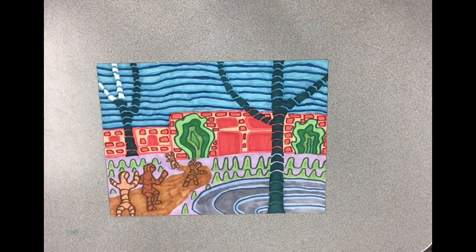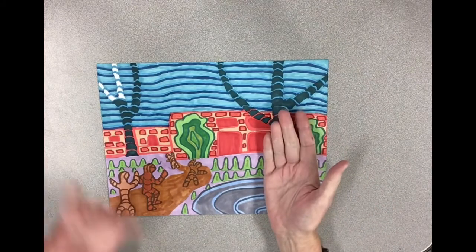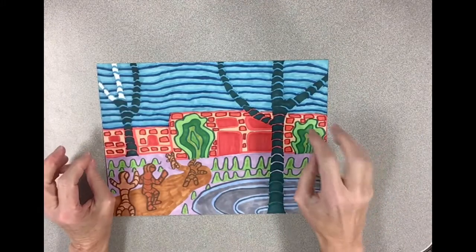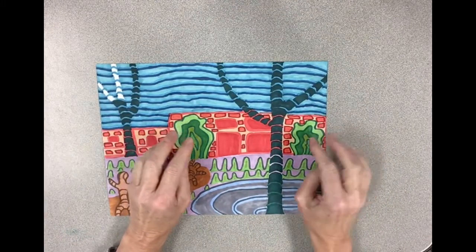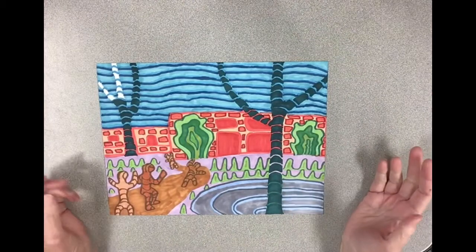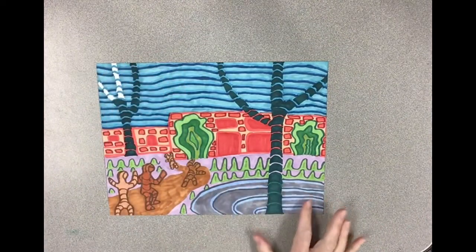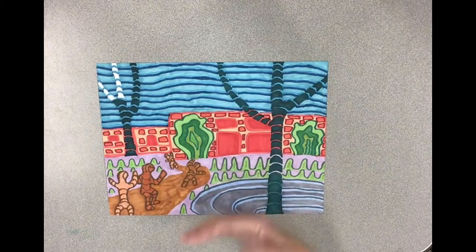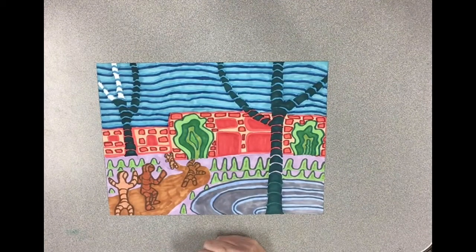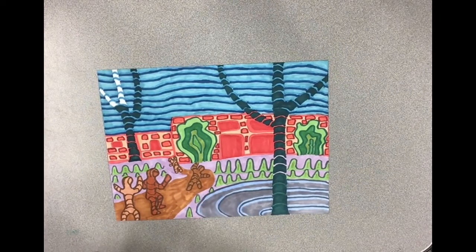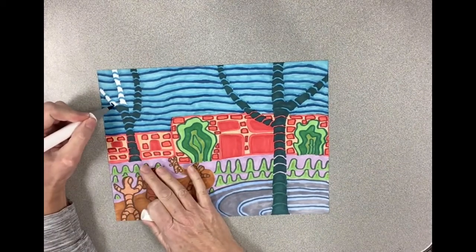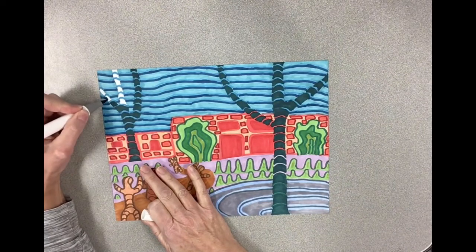Balance. With balance, there's a tree on the right side, a tree on the left side, patterns of the bushes on the left side, bushes on the right side. There's some blue at the top, there's some kind of bluish at the bottom. So these things help create balance in your artwork. So I just have to finish off my tree, and then my artwork will be done.